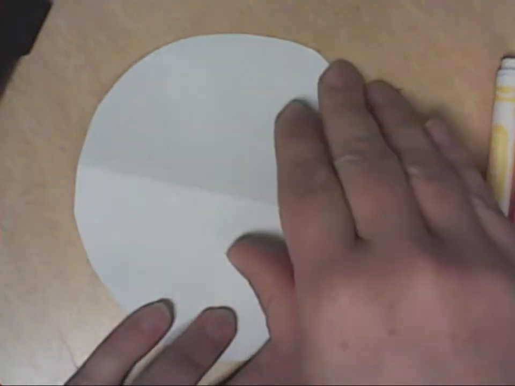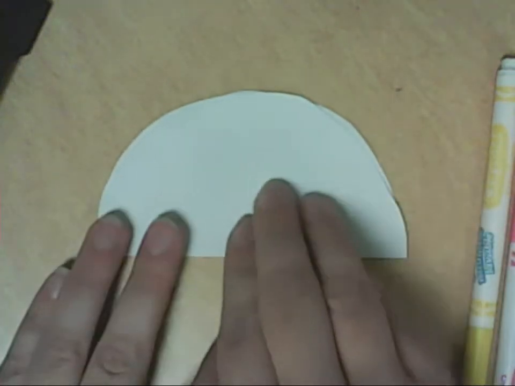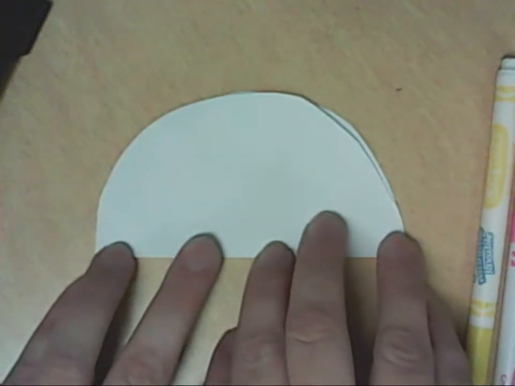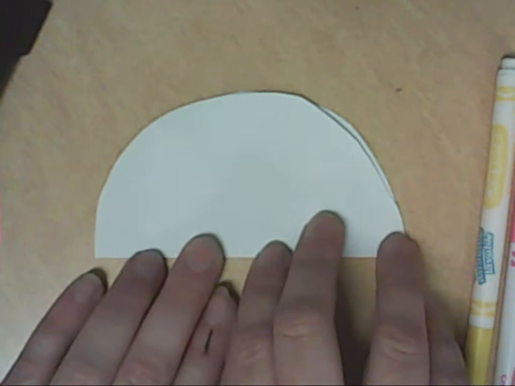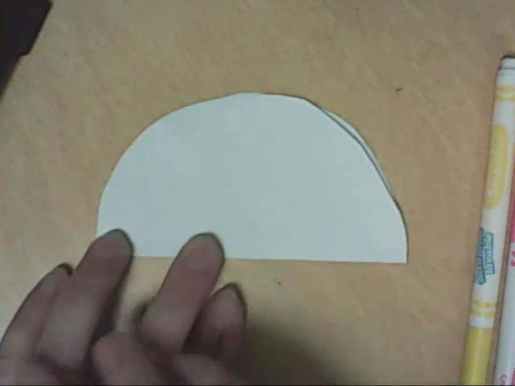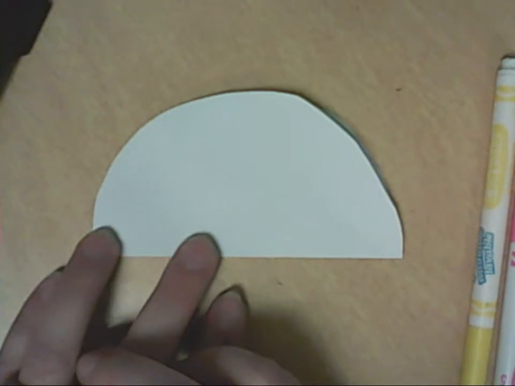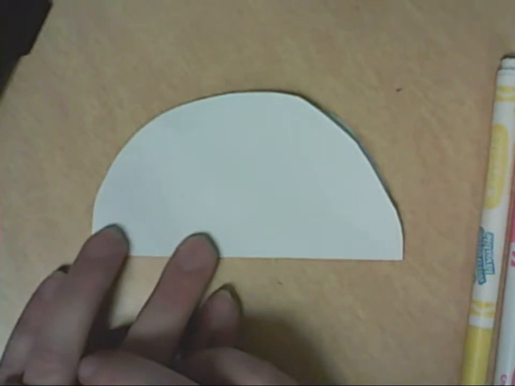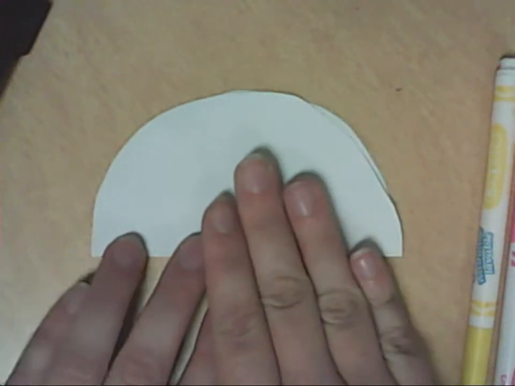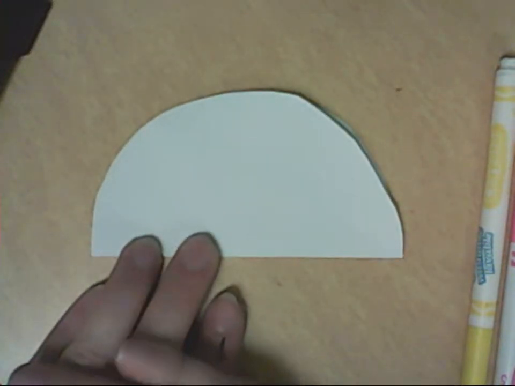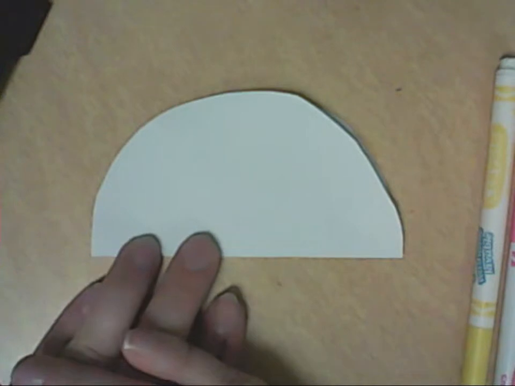Very good. So I want you to go ahead and take that circle and fold it in half. It doesn't have to be perfect, but fold it in half. So if we fold it in half, what do we think half of a circle would measure? Well, half of 360 is 180. So half of a circle would equal 180 degrees.